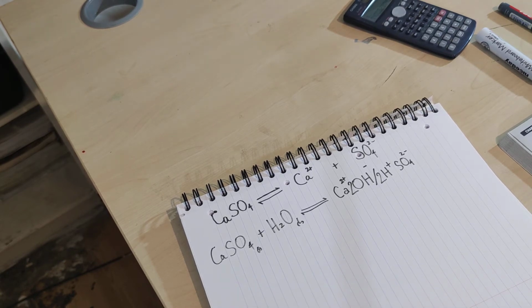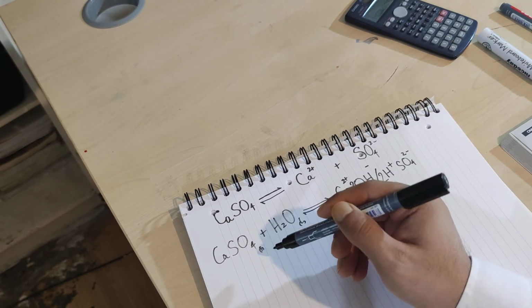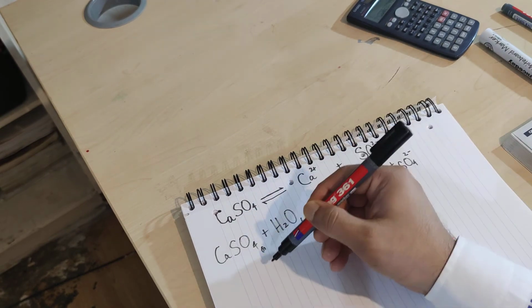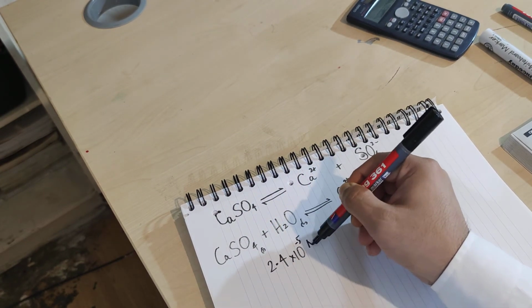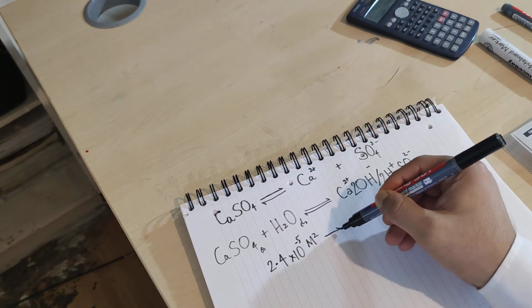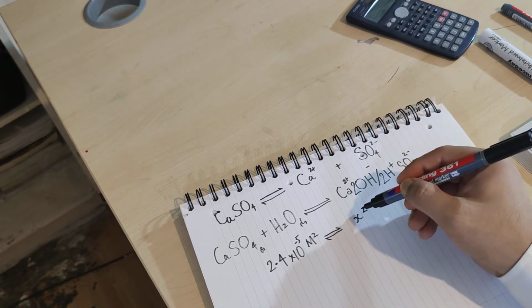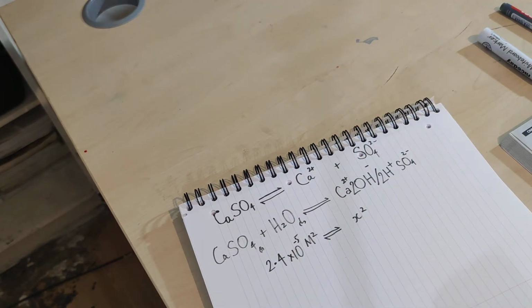So if the total solubility product of calcium sulfate in water is 2.4, then what would be the individual ionic concentration? It would be x squared, so you just do x and x, and you'll have to take a root because both are bivalent, equimolar.